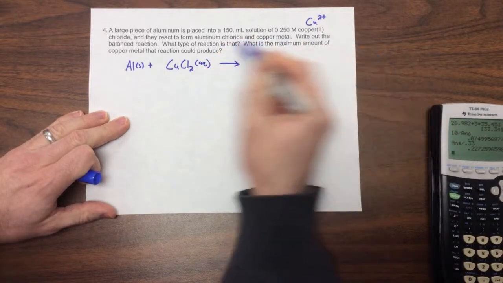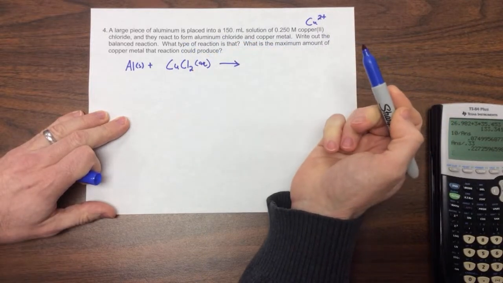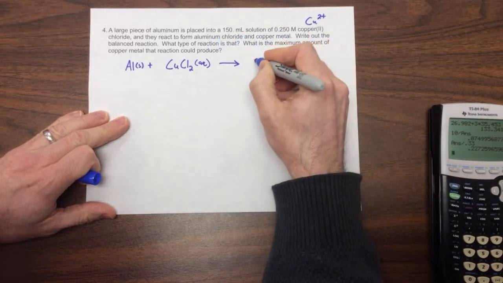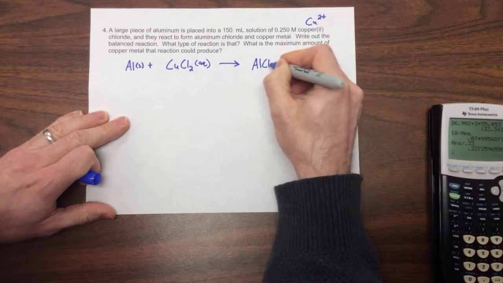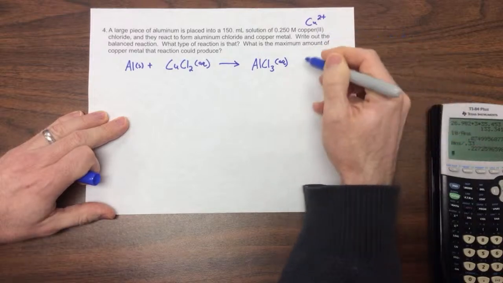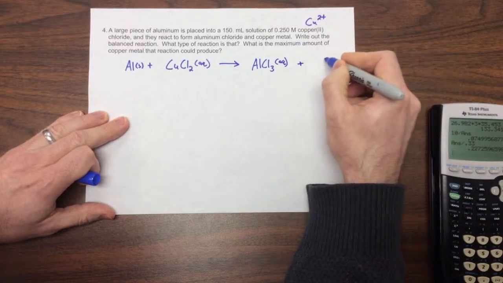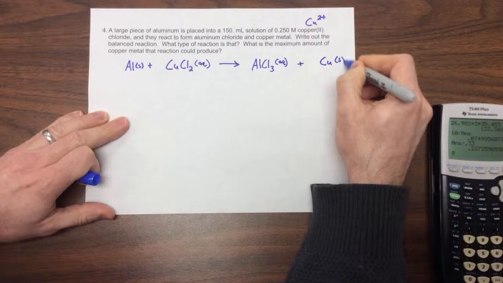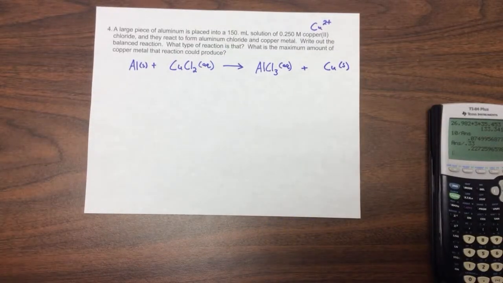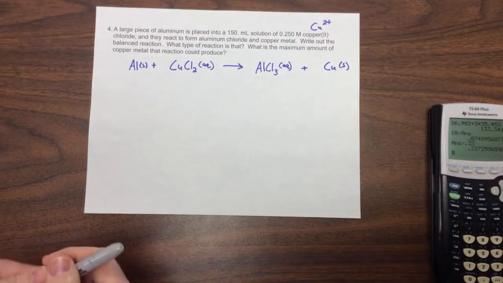And we're going to form, you could maybe predict it, but it already tells us that's going to form aluminum chloride, AlCl3, that is soluble, and copper metal, which as a metal, copper is going to be a solid. Okay? So it says we want to predict that, and of course we're going to balance it. Reactions always need to be balanced to make sure that we're correctly representing the reaction.